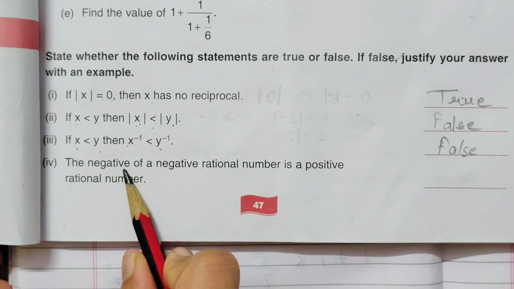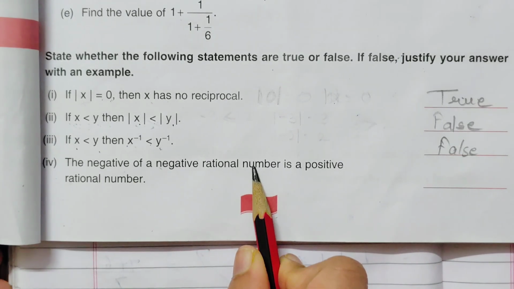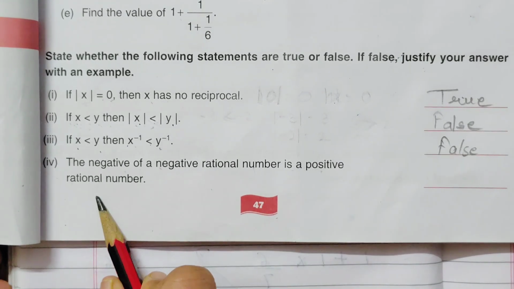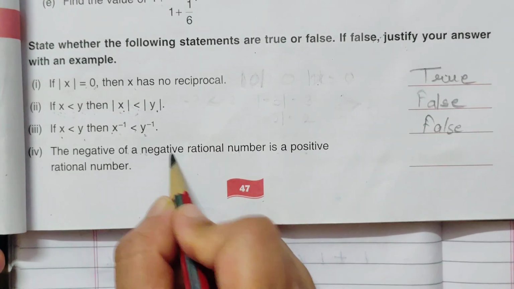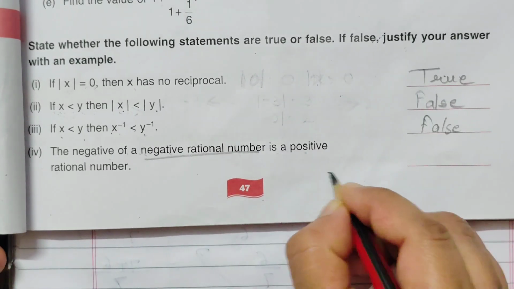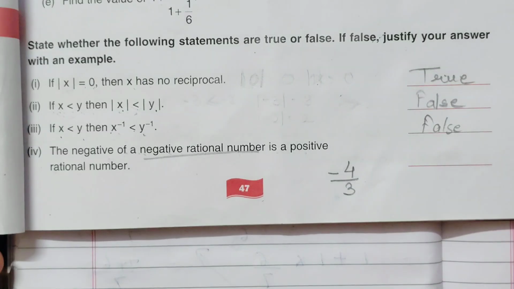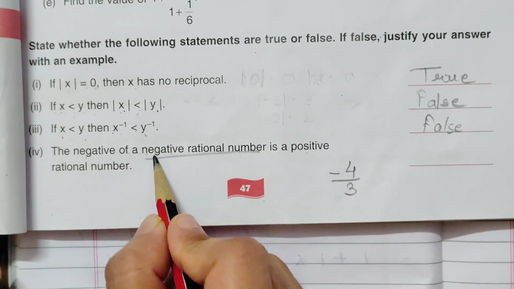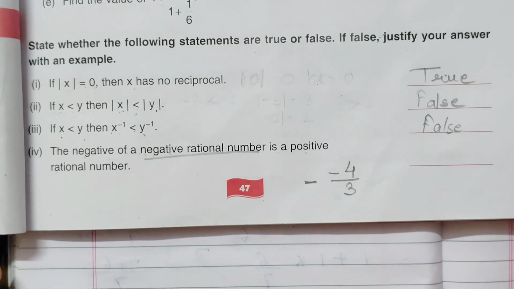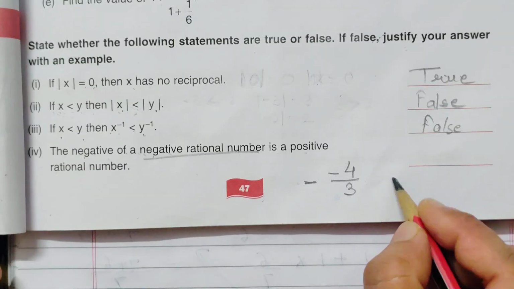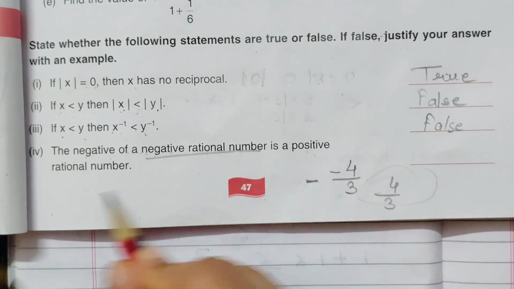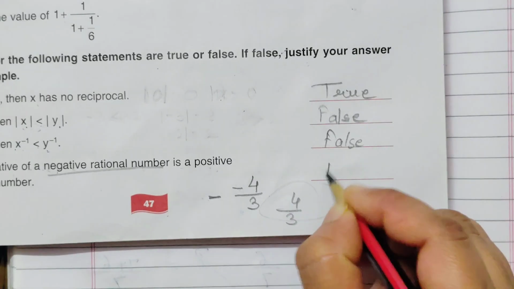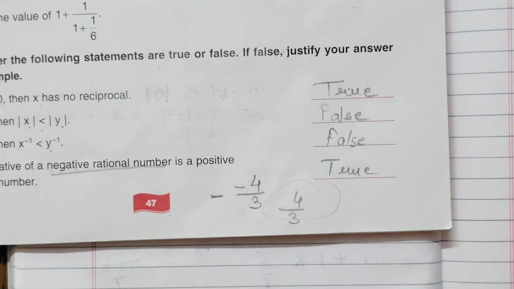The negative of a negative rational number is a positive rational number. True? How? See, the negative of a negative, what is a negative rational number? Like if minus 4 upon 3 is a negative rational number, so the negative of a negative, so this negative, it becomes minus minus plus. So plus 4 upon 3 it becomes. So it becomes what? A positive rational number. So here it is true.